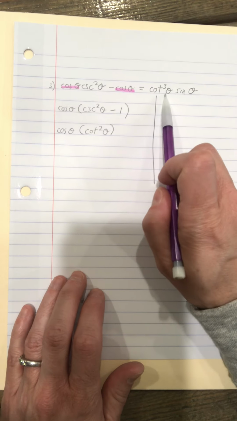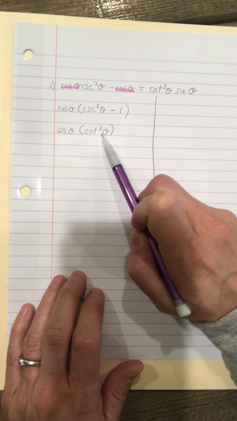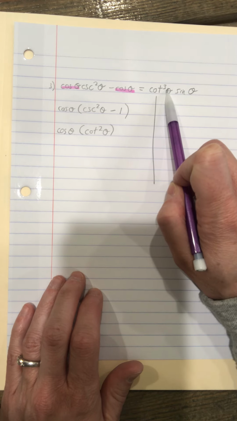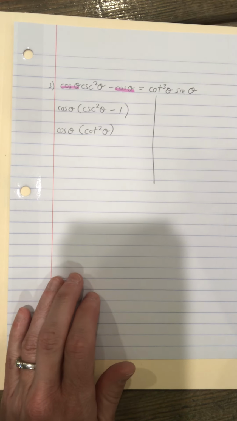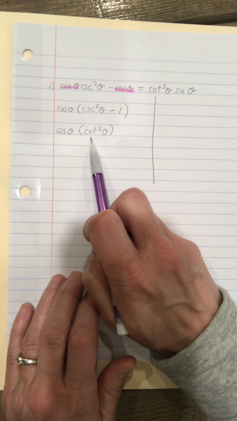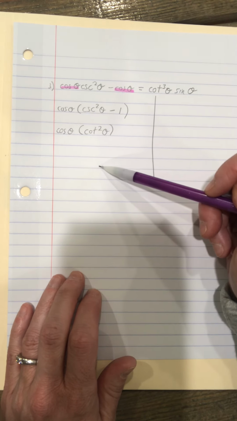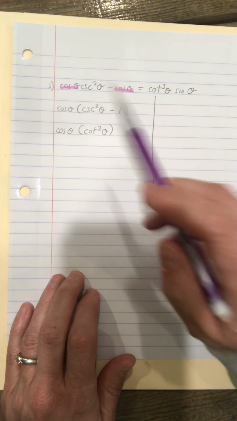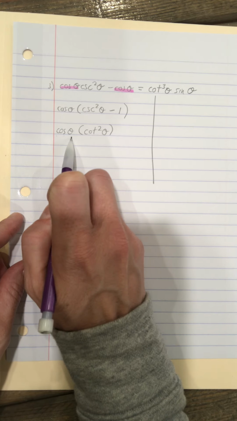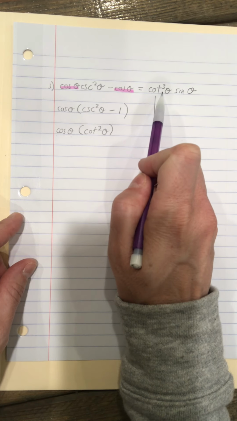All right, but I want a cotangent cubed. I have a cotangent squared and a cosine, and I want a cotangent cubed. Now, if I want a cotangent cubed, remember, cotangent is the same as cosine over sine. That means I need this cosine to be divided by sine to get a third cotangent.